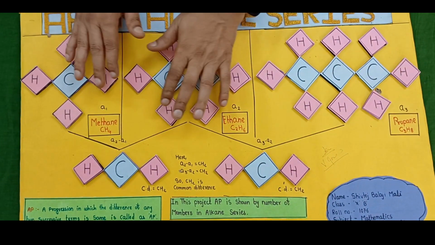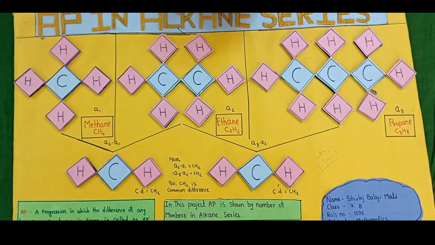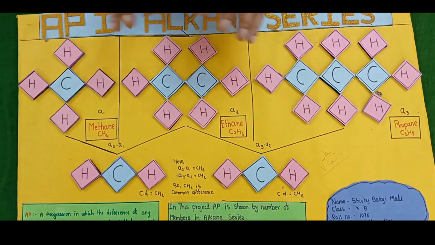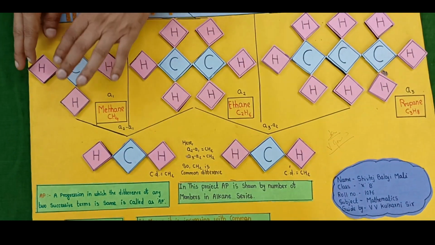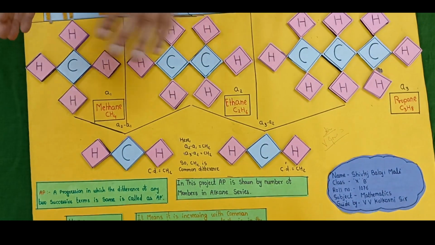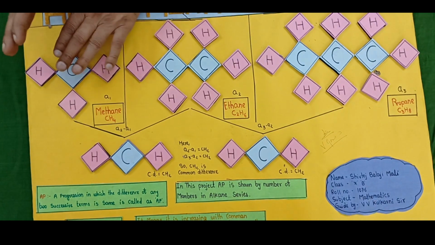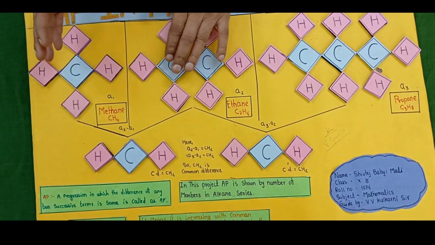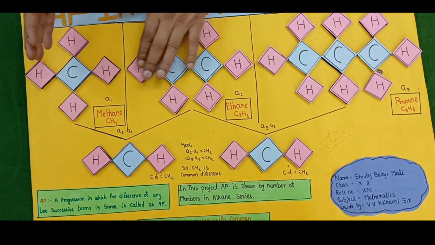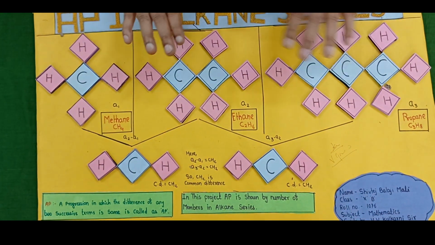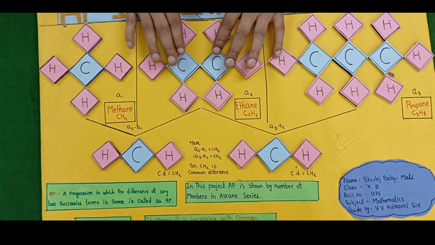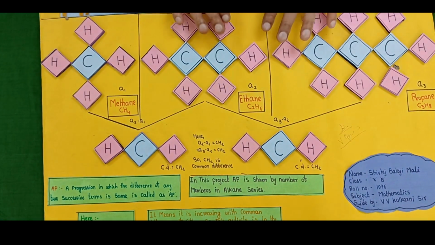Mathematically speaking, they follow a specific arithmetic progression pattern. Scientifically, in science, we say they differ by CH2. That is called a homologous series. But mathematically, we can say that the carbon atoms differ by 1 and the hydrogen atoms differ by 2. It is a perfect example of arithmetic progression in science, and a perfect example of the combination of science and arithmetic progression.